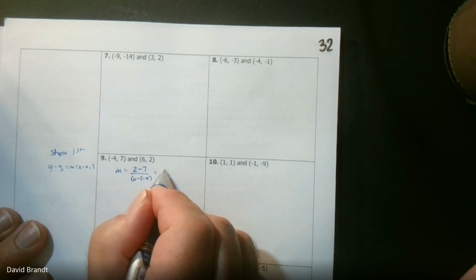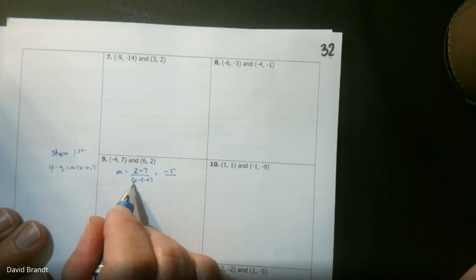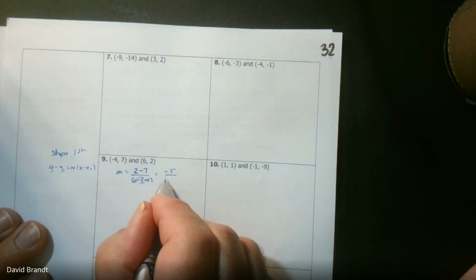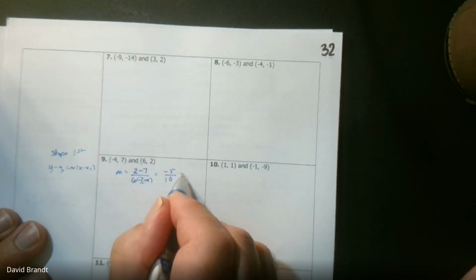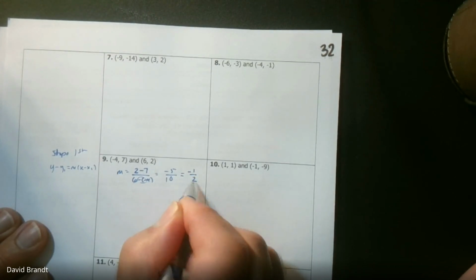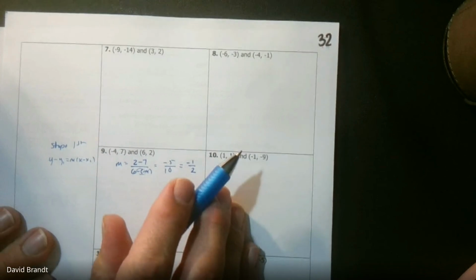Now that's 2 minus 7 is -5. That's 6 plus 4 because the double negative, that's 10. -5 over 10 reduces to -1/2. If you have trouble reducing fractions, let me know.